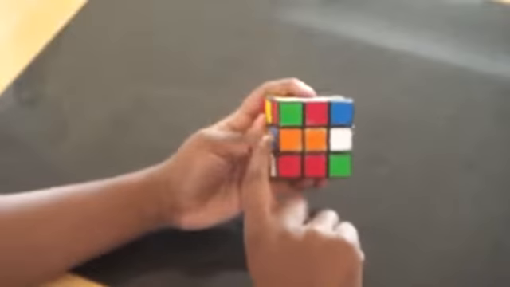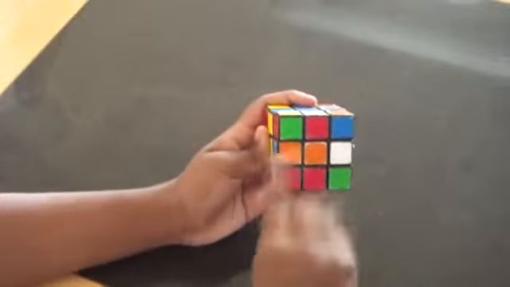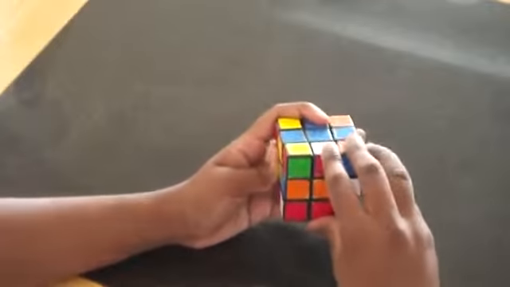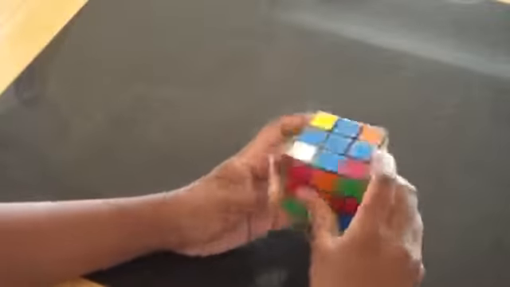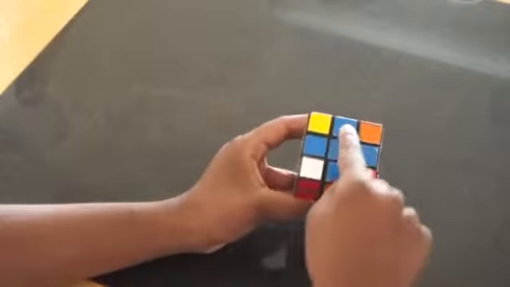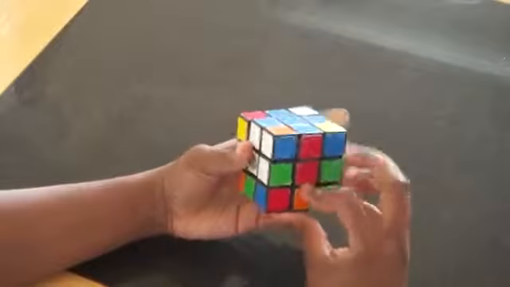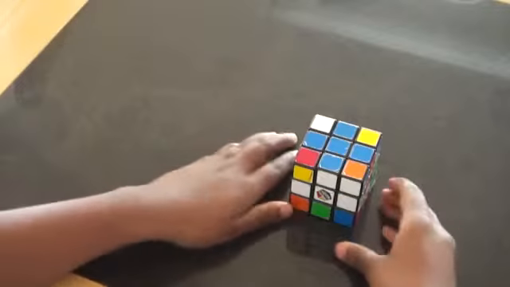Okay then, here's the blue and orange one, but in this case the orange is already matched up, so all we need to do is do front, and as you can see, blue cross. So you should end up with a cross and then all these centers lined up like so. That's the end of step 1.